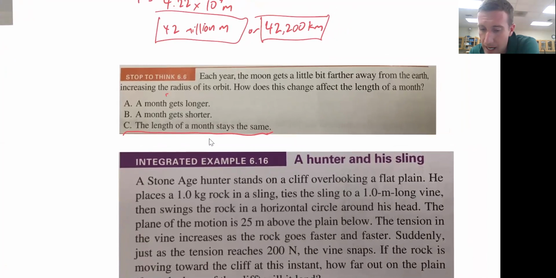A greater radius will mean that it takes more time to go all the way around. And then we would say it gets longer. So not the month, but the period, the period of the moon. So the period of the moon gets longer, but I'm going to say that the month stays the same. Weird question. Okay.